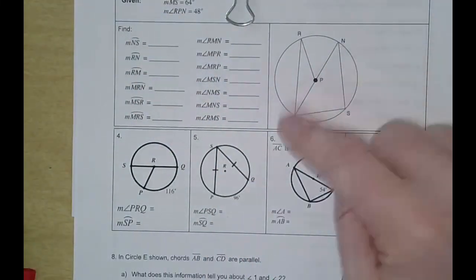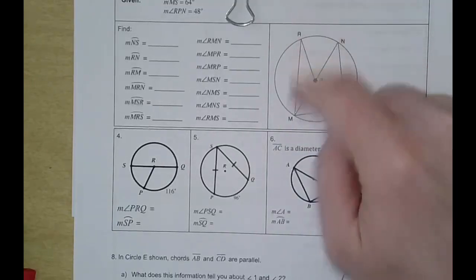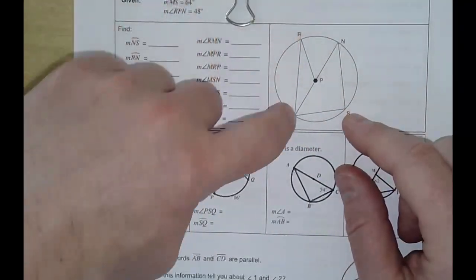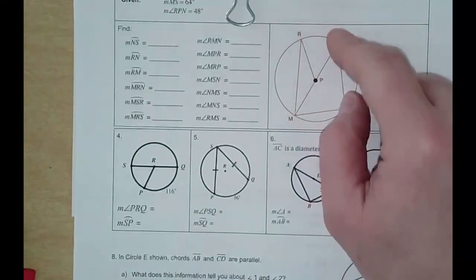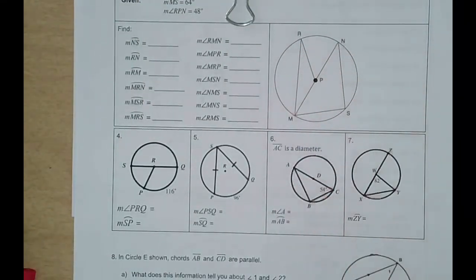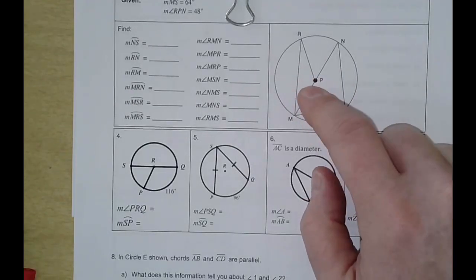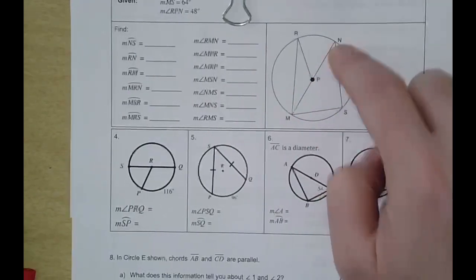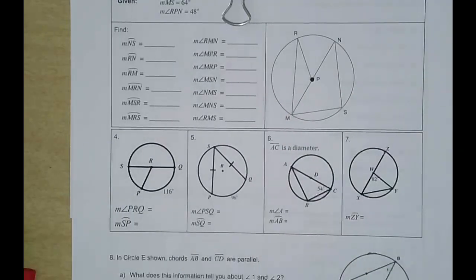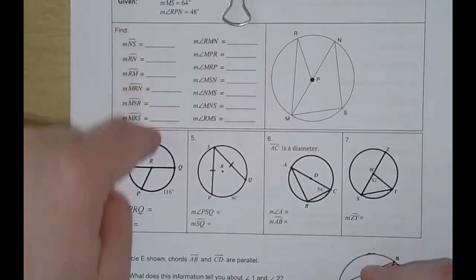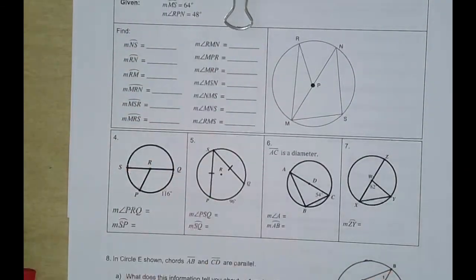Just remember, as you're doing this, inscribed angles. Oh, that's not inscribed. Inscribed the other way. RMN, that's half of that arc. Then you have some central angles. You can also use 3 angles of a triangle. They add up to be 180. That rule still applies. So that angle, that angle, that angle, they add up to be 180. But you got all these arcs and all these angles to fill in.